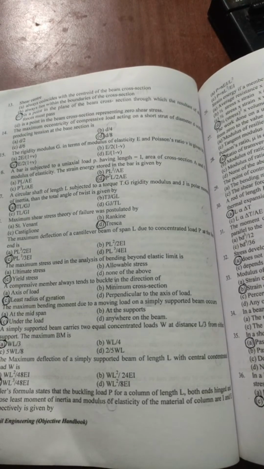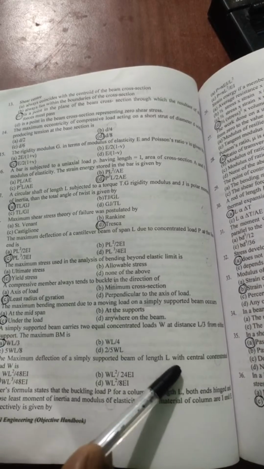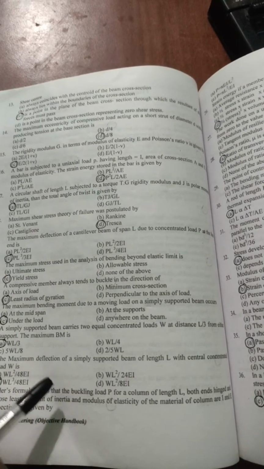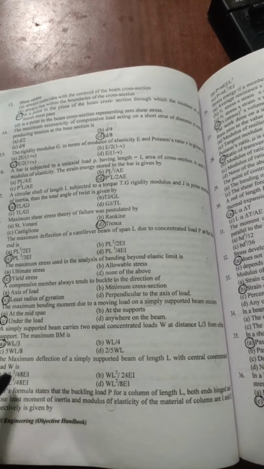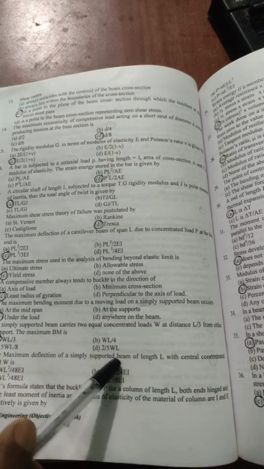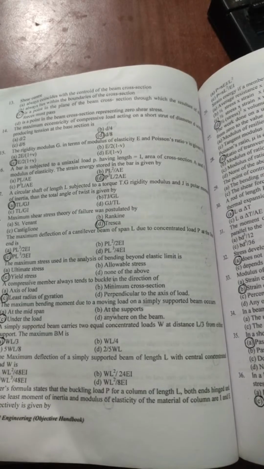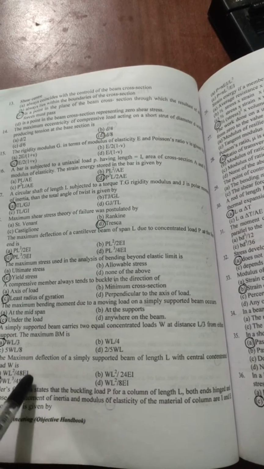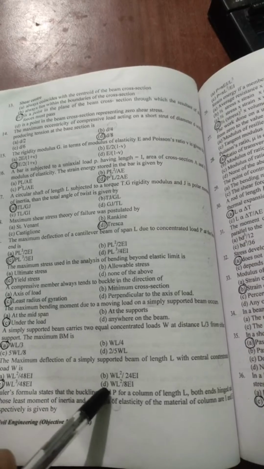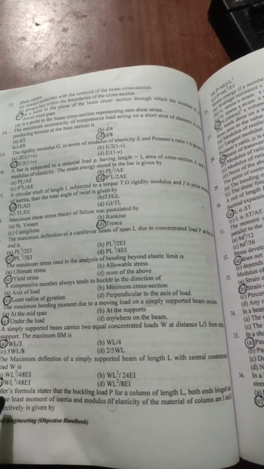The maximum deflection of a simply supported beam of length L with a central concentrated load W is WL squared upon 48 EI, WL squared upon 24 EI, WL cubed upon 48 EI, or WL squared upon 8 EI. The answer is WL cubed upon 48 EI.